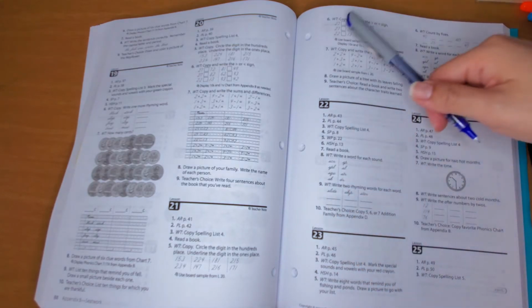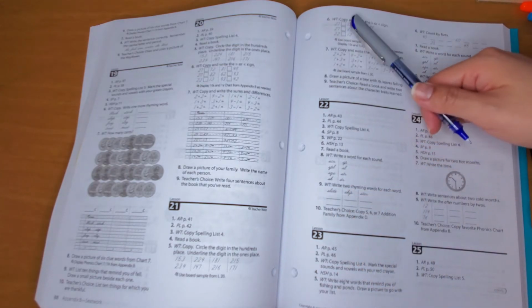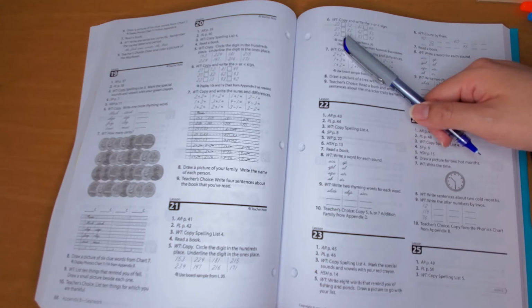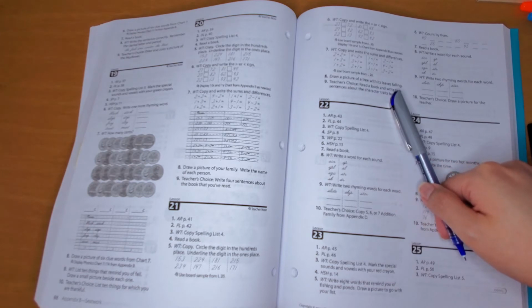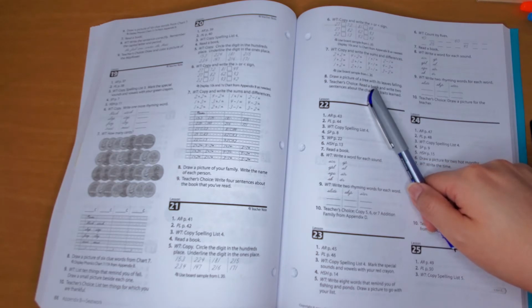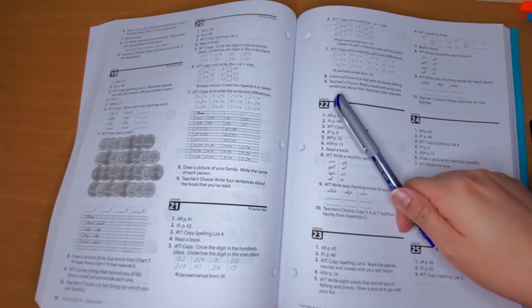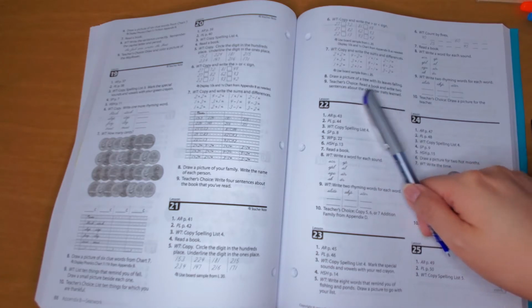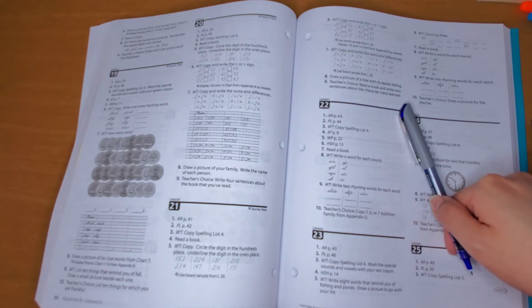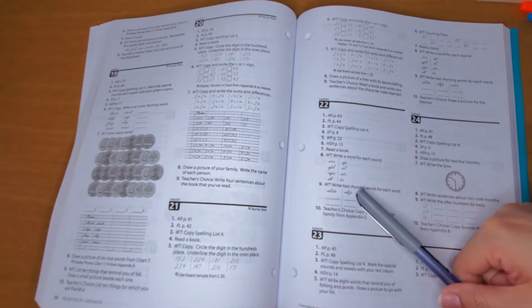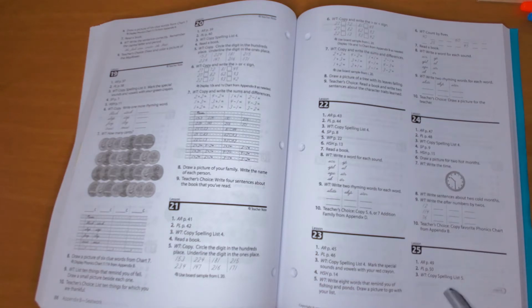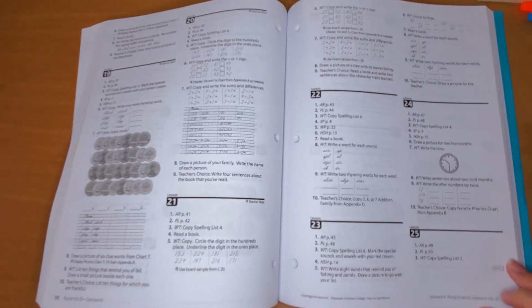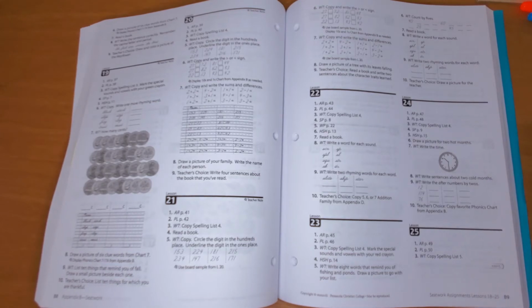So everything that says writing tablet on it, I have him complete that work in his writing tablet book. Pictures that are assigned for the day, I'll just have him draw those in a notebook. Teacher's choice, read a book and write 2 sentences about the character traits learned. Okay, and then this is the seat work for lesson 22, lesson 23, lesson 24, lesson 25, and it continues on to the next page. Okay.